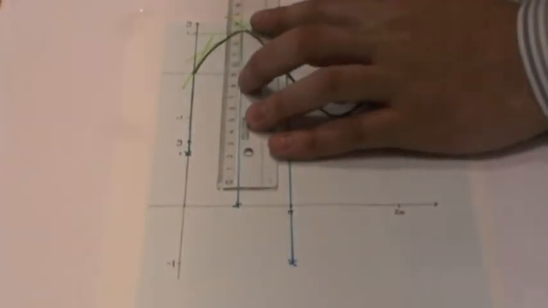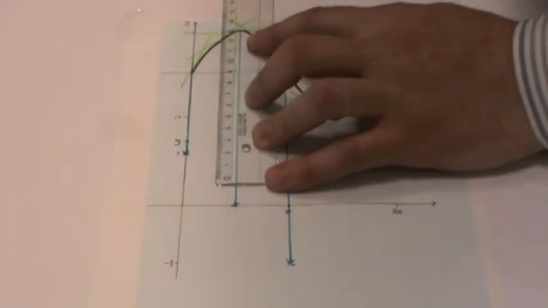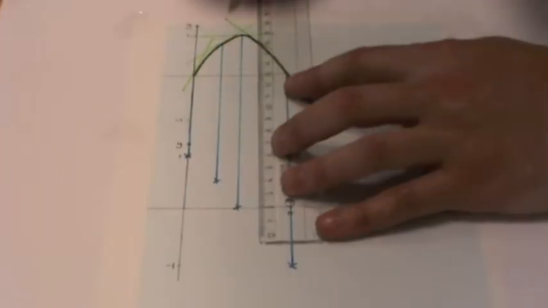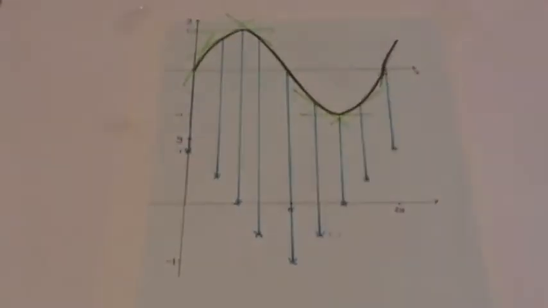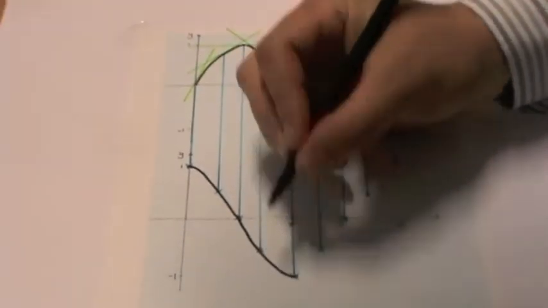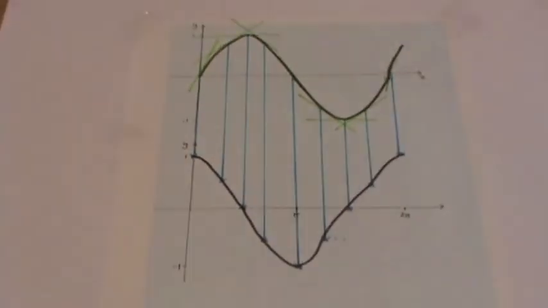once we've plotted all these values, we'll be able to draw a curve and see what sort of shape we've got. And what we end up with is a slightly wobbly cosine function. From looking at the graphs, we can say that the derivative of a sine function is a cosine function. So let's check if that's right.